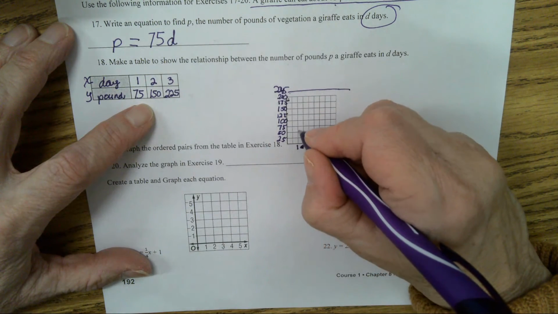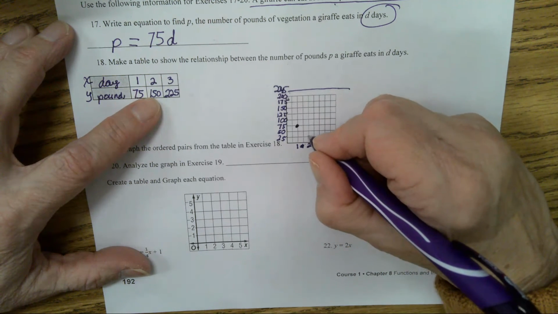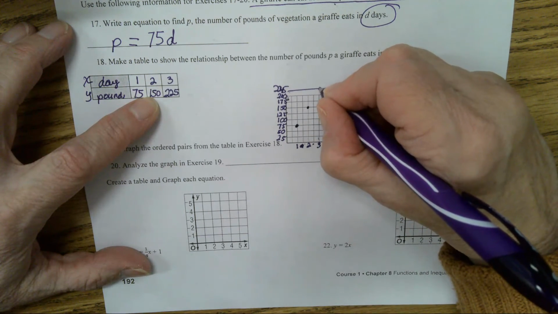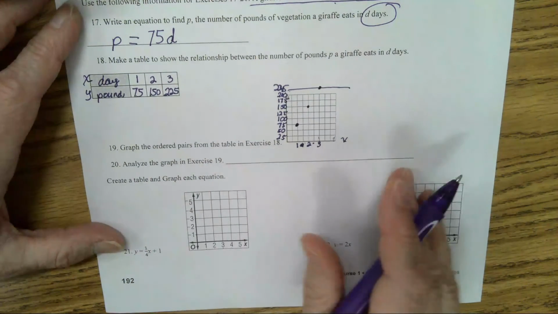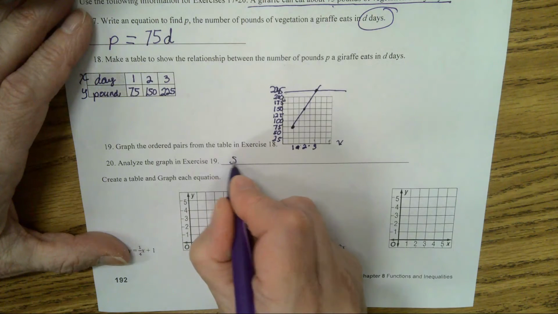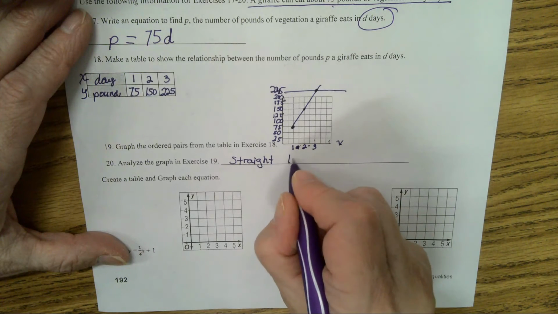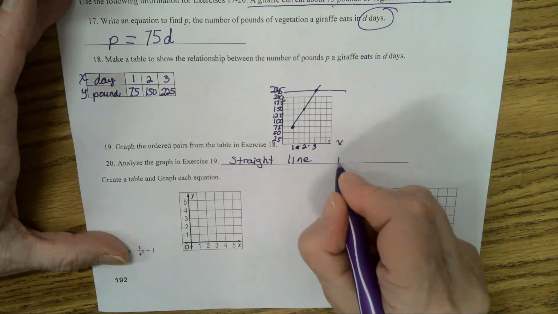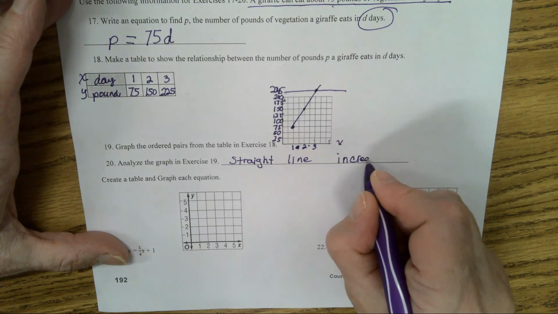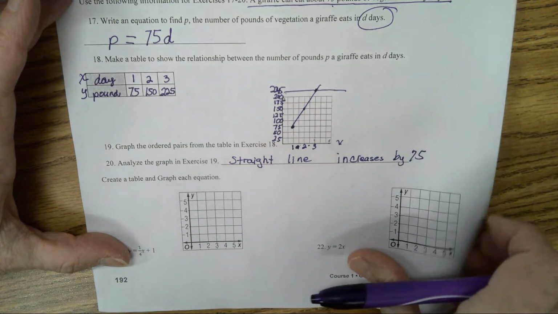1 is, I should have gone by 50s, 75. 2 is 150. 3 is this one. Analyze the graph. Well, it's a straight line. Makes a straight line. And it increases by 75. Isn't it linear or something? It's linear. You remember that. Very good. Increases by 75.